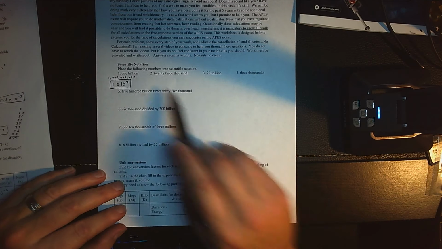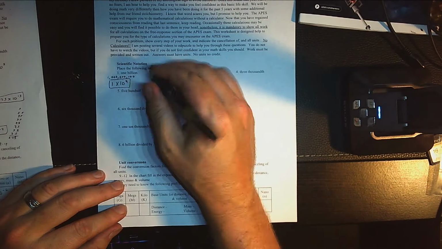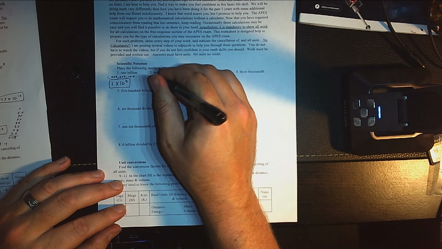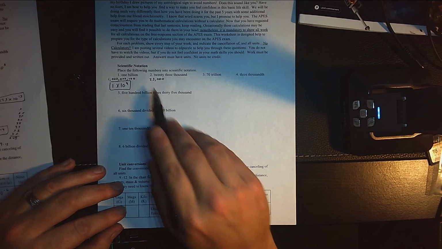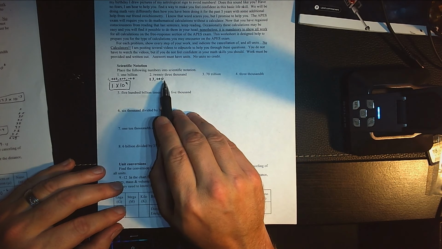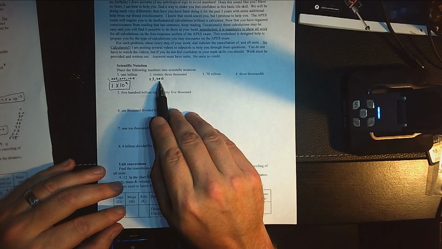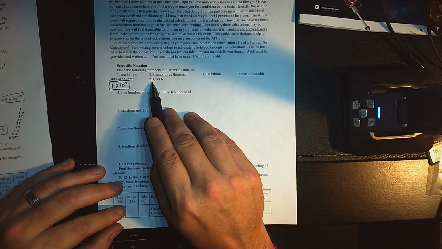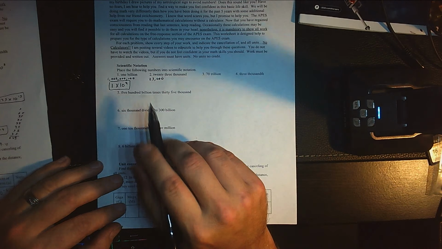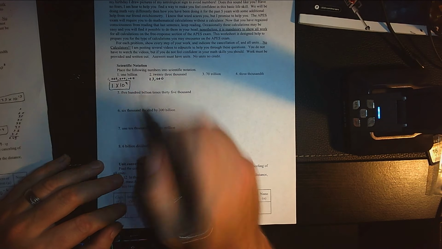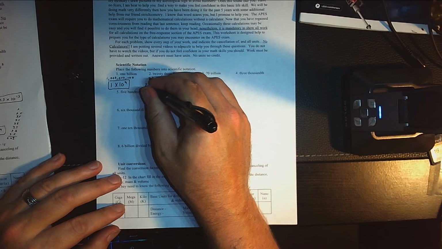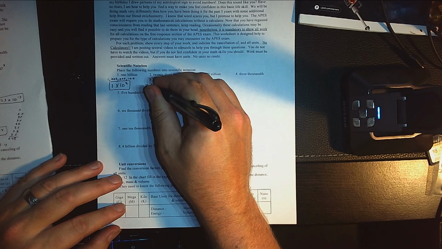All right, next one, 23,000. Here we're in the thousands place. So we have 23,000. The decimal would be here. We moved it 1, 2, 3, 4. What we always want is a number like 2, and then a decimal point with our next number.